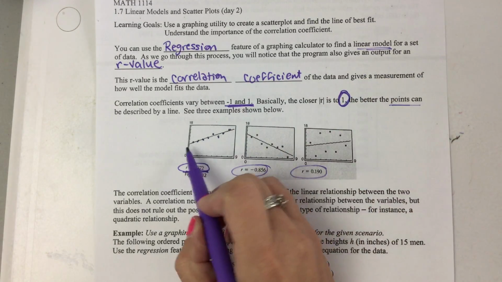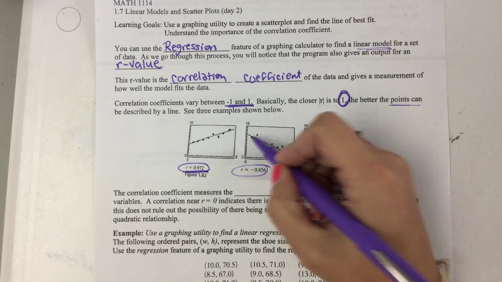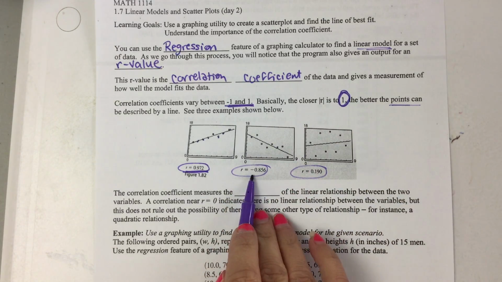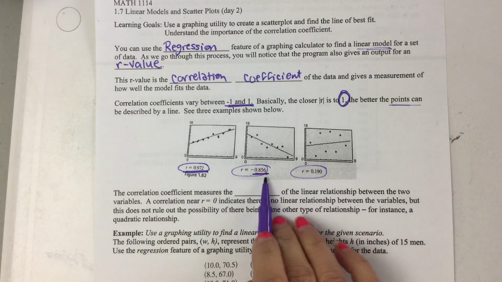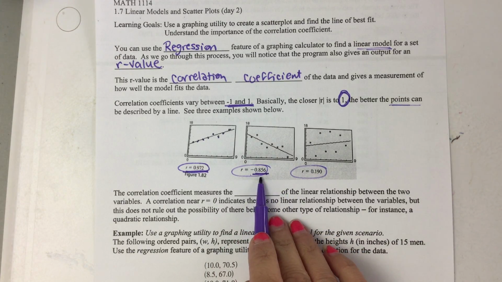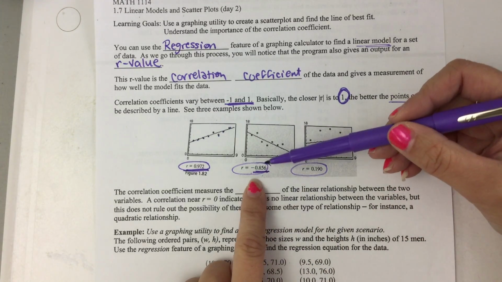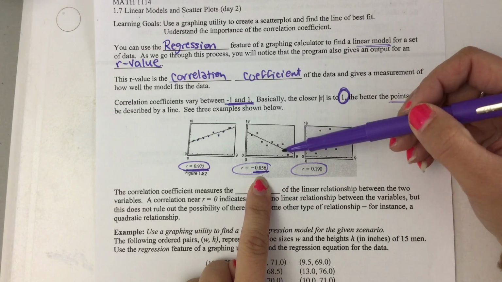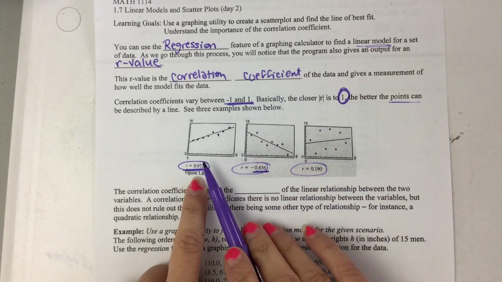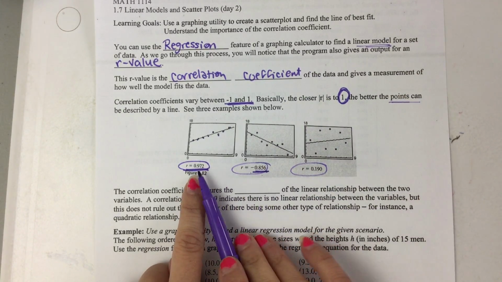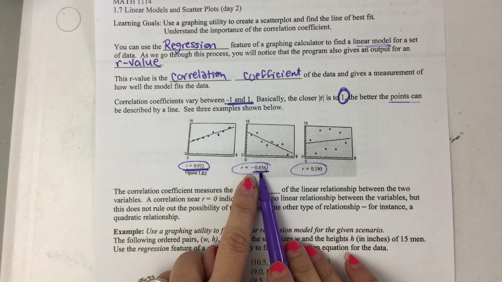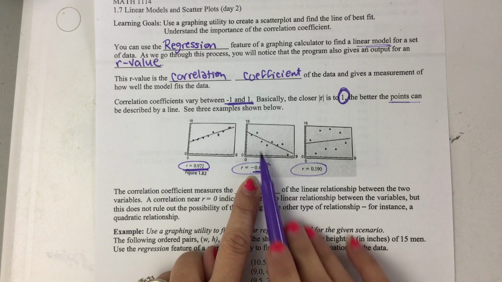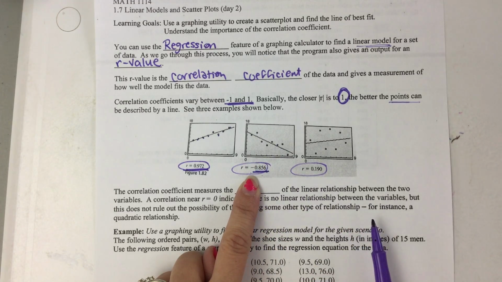Now here, this is positive because my slope is positive. This is a negative correlation. That's why my R value is negative. You want this to be as close to -1 as possible. If it's close to -1, that means that your points are really tight together, almost forming a line. This is still pretty close to a -1, but notice these points are more spread out than these, and I can tell that by the number. This number is closer to a 1. That's why the points are closer to the line. This number is not as close to 1, so the points are a little bit more spread out.